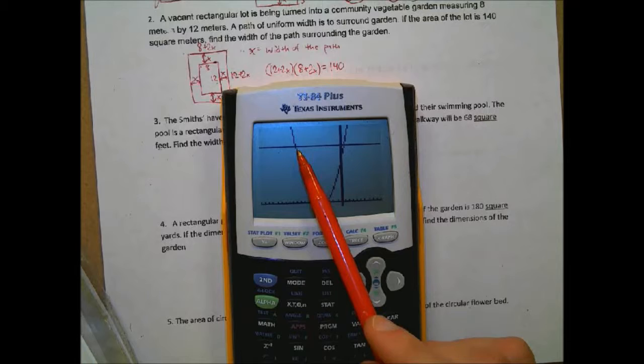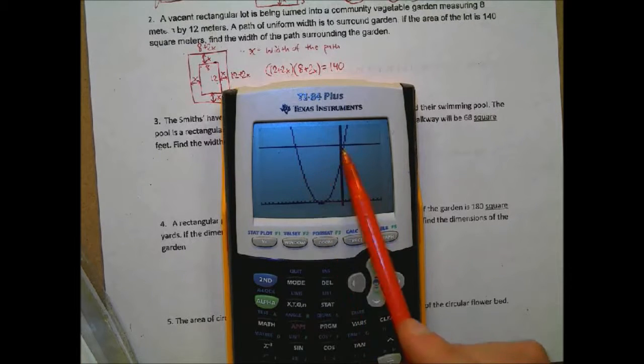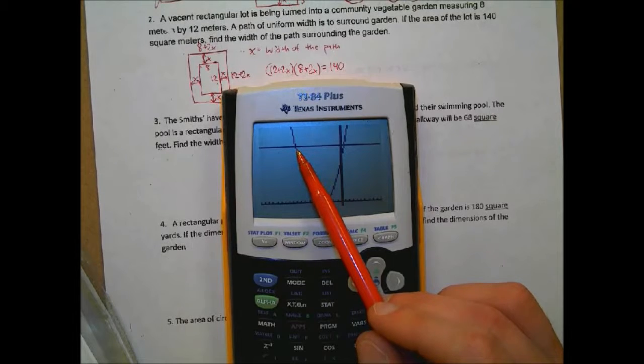Do I need to check both of these intersection points? Yes, you can, but we can actually eliminate one of these right off the bat. Which one do we know we're going to eliminate here? The one to the left. Because why? What's going to be negative?